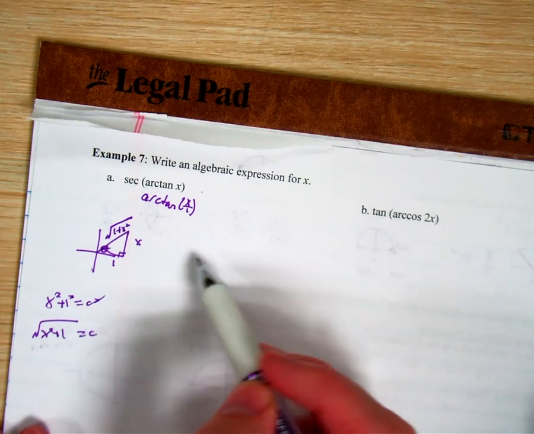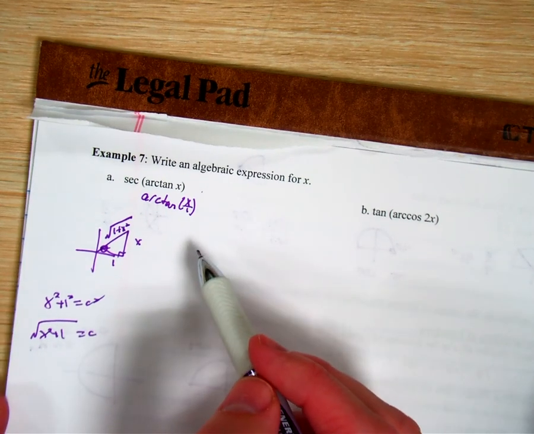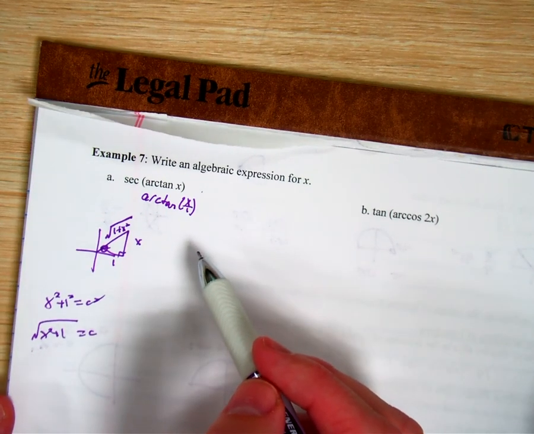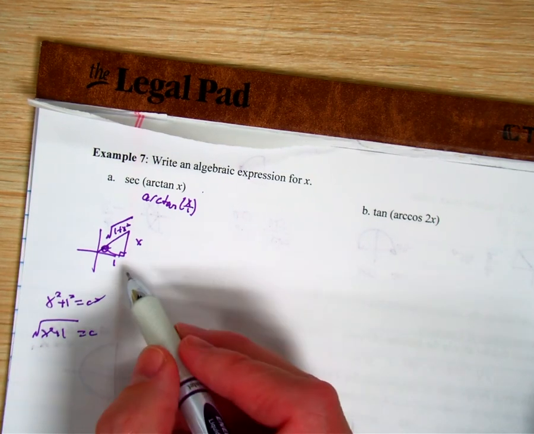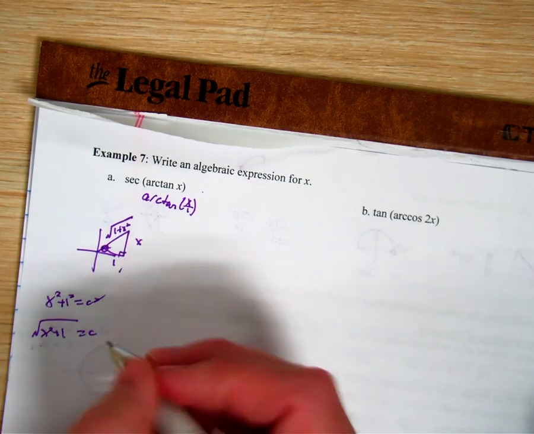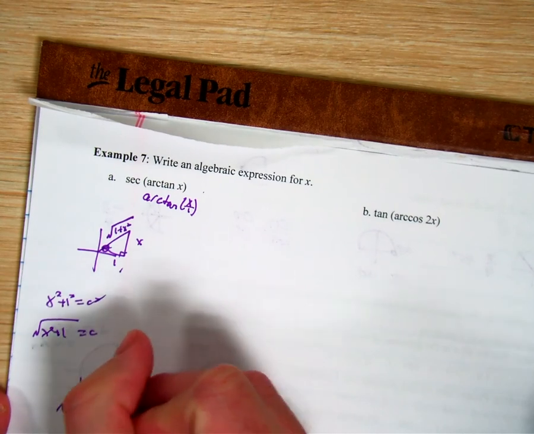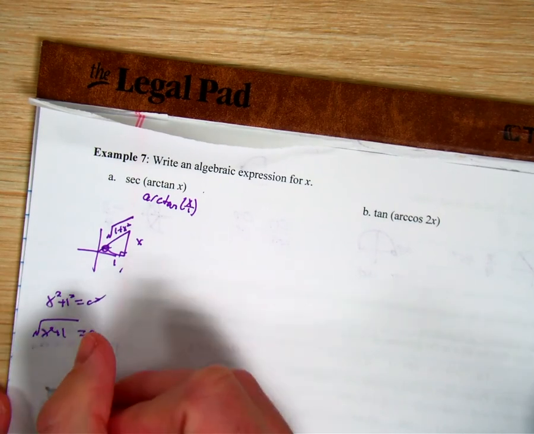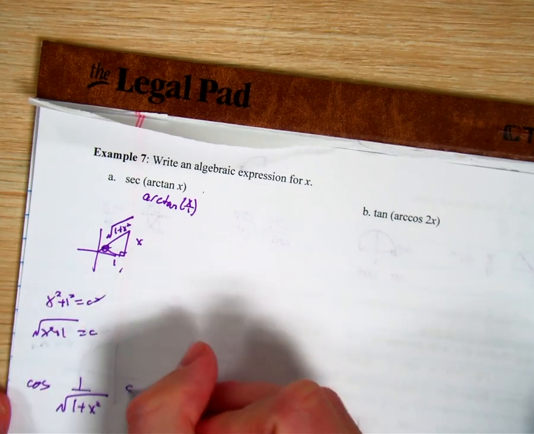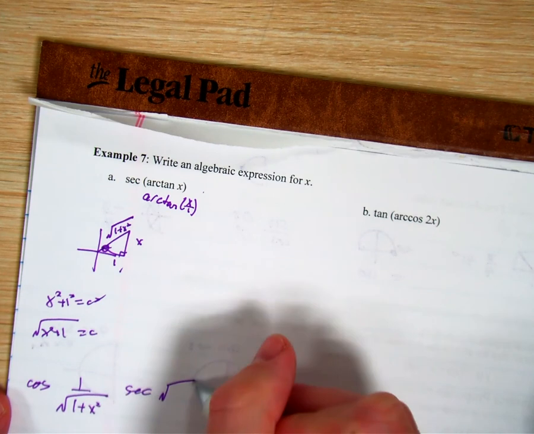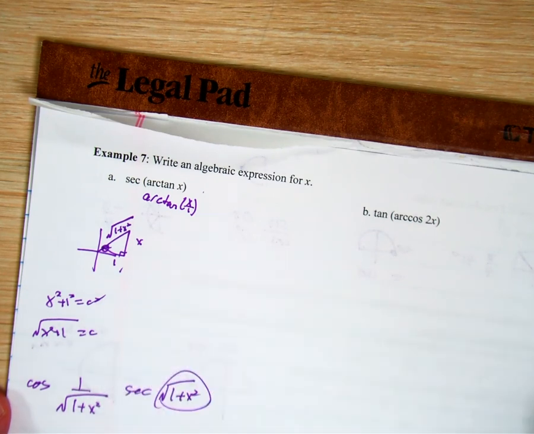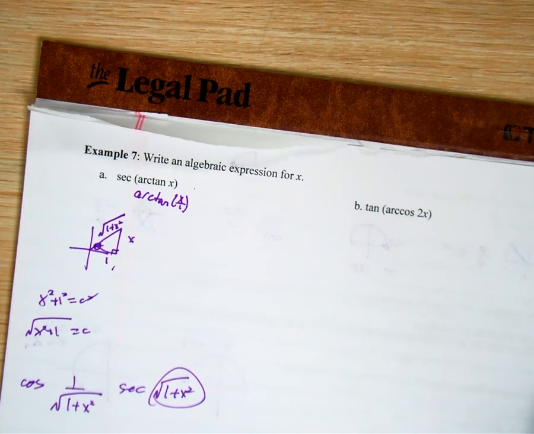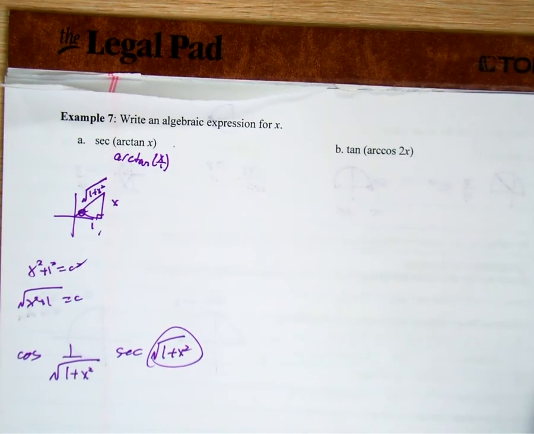Okay. Secant is 1 over cosine, excuse me. So cosine would be 1 over the radical. That's cosine. So then secant would be square root of 1 plus x squared. It'd flip back up. Okay. We're a little offside there.